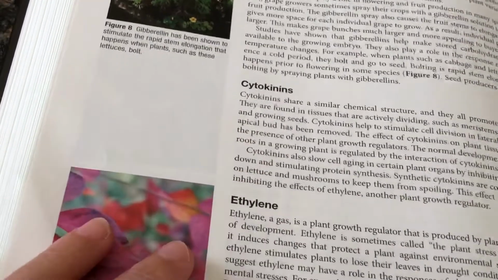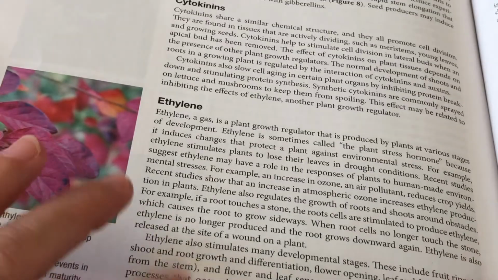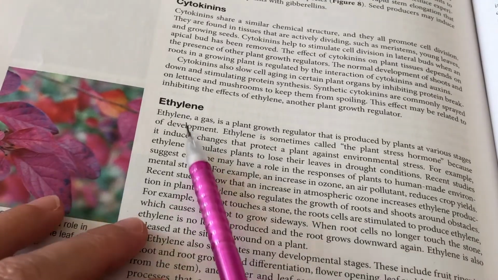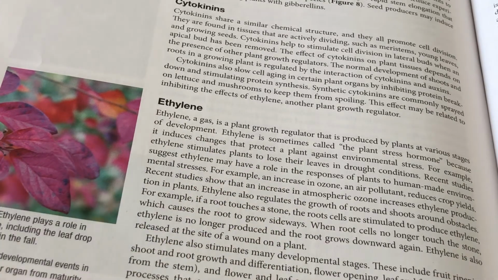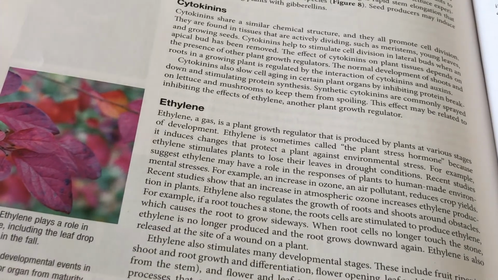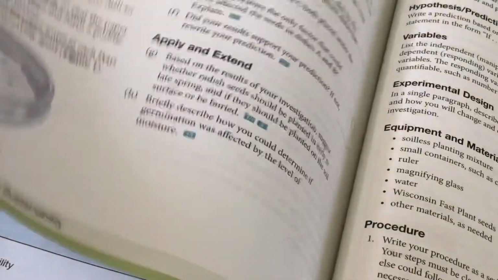Gibberellins you can read about, cytokinins you can read about, ethylene gas, interesting. This is where you get one ripe banana and it ripens everything else. So your fruit that's ripened gives off ethylene gas, and it causes ripening of fruit, okay? And that's where I'm going to leave you, because I think I've gone over almost everything I'd like to go over, or I have gone over everything I'd like to go over.